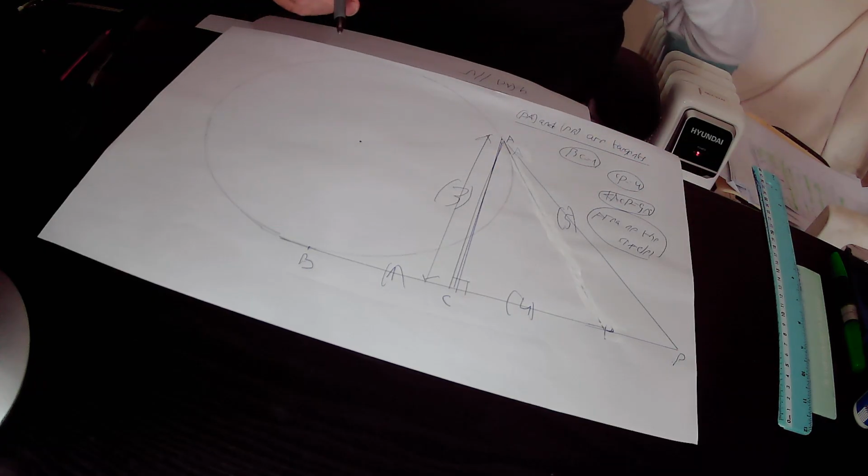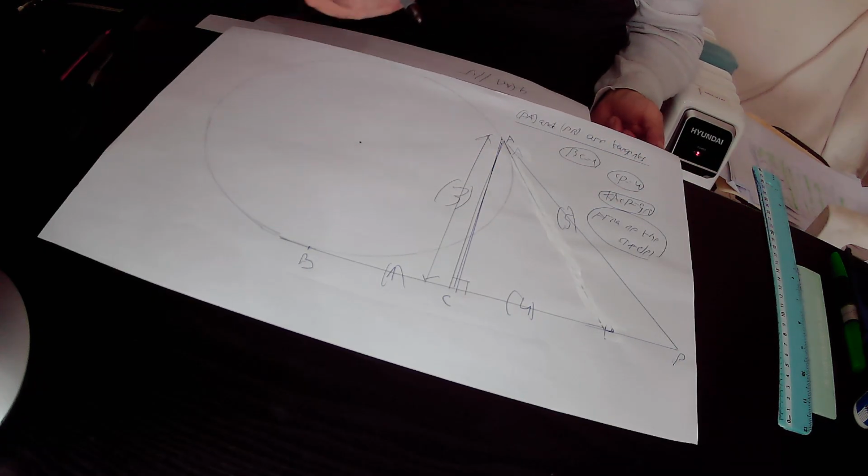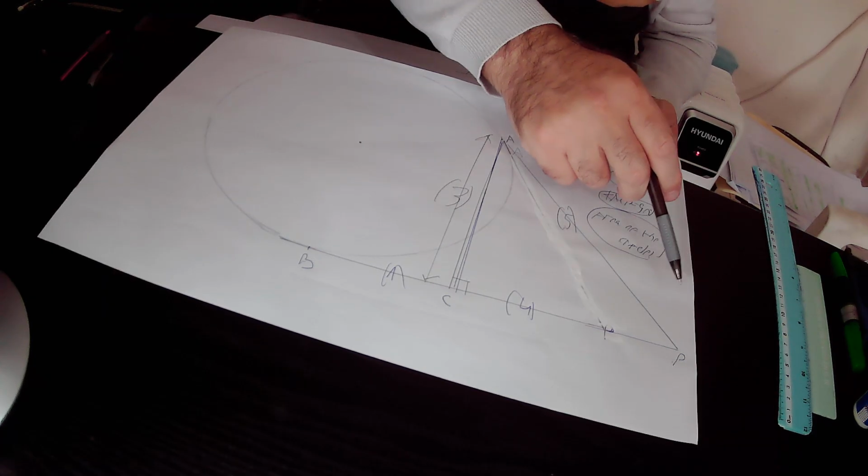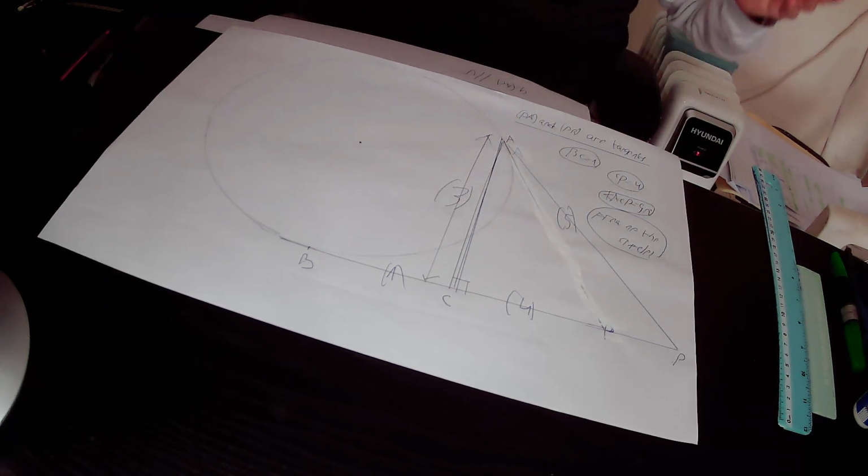PB is a tangent to the circle at point B. So PB is a tangent, it is an absolute straight line. So if we focus on the upper side of the straight line PB at point C, the sum of the angles must be equal to 180 degrees according to rule 3.